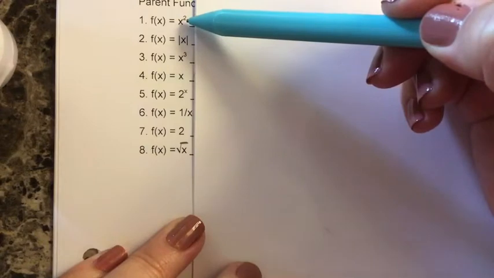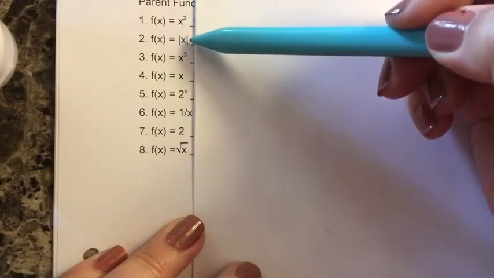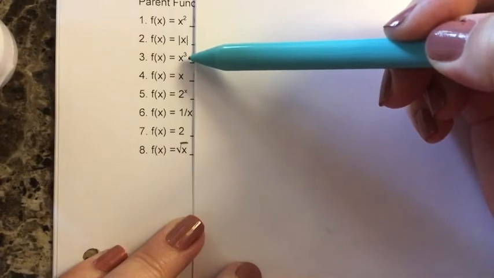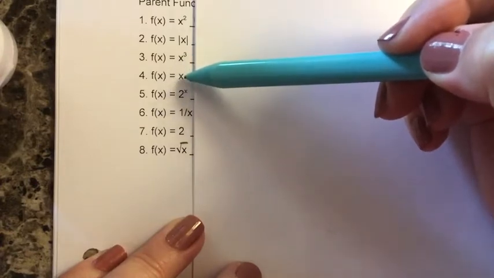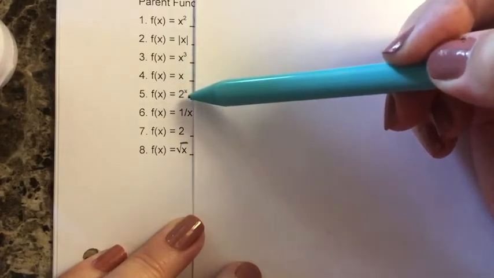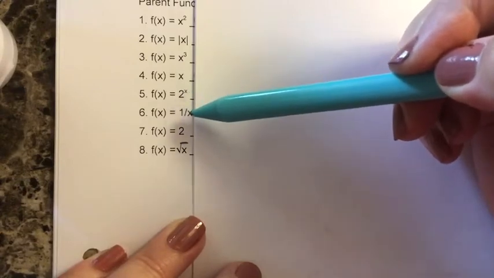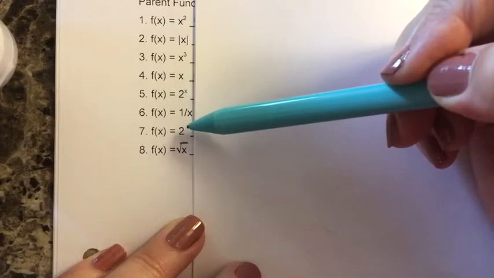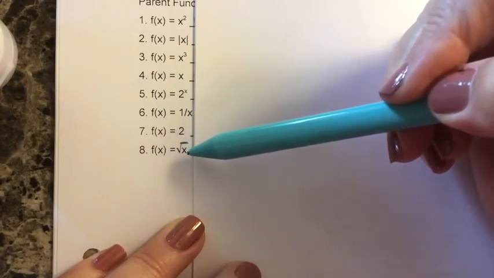Quadratic, absolute value, cubic, linear, exponential, rational, constant, square root.